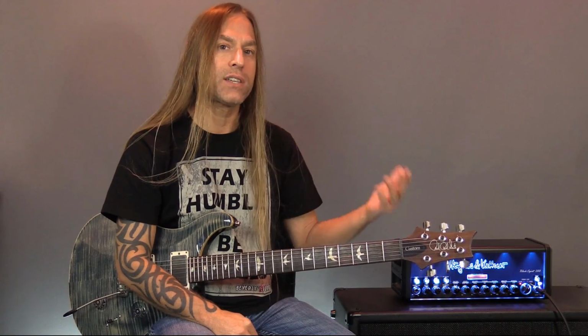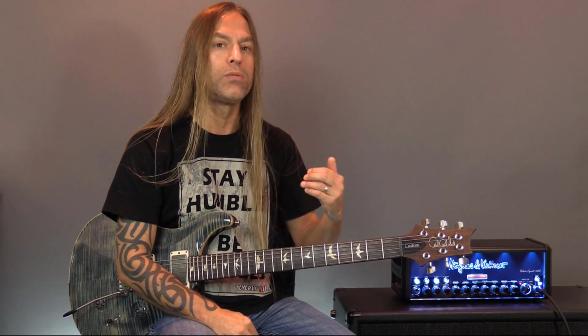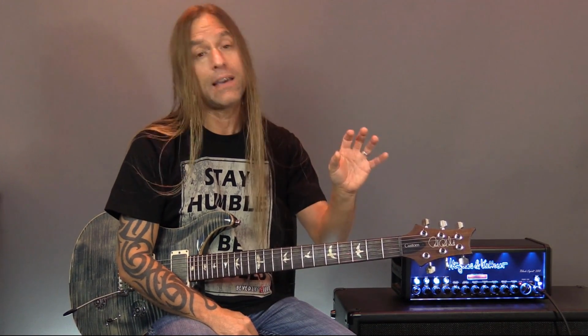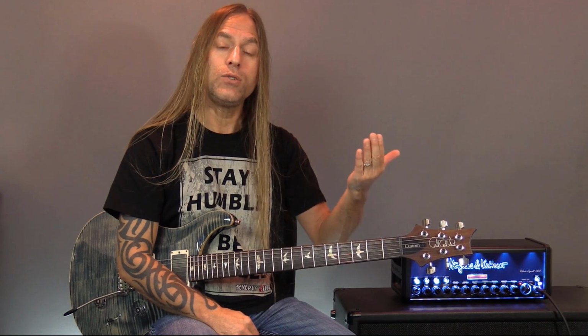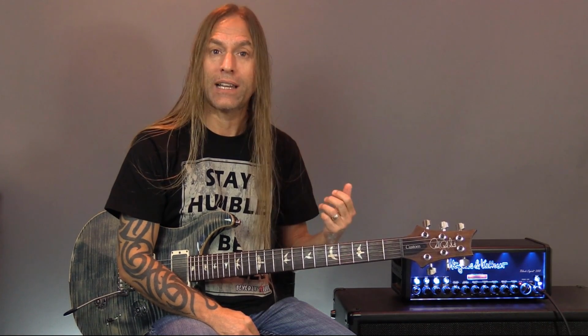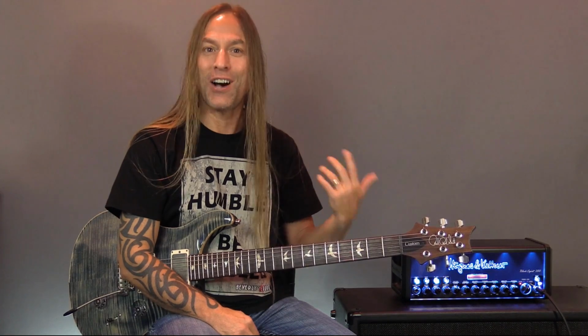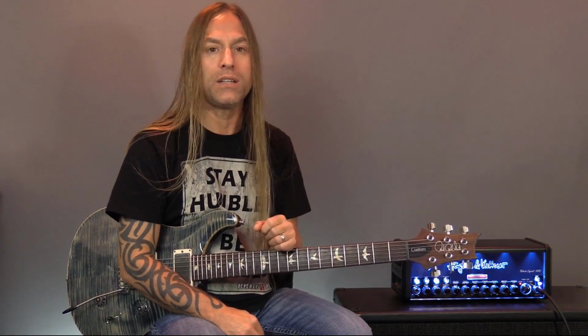So it isn't how fast can you do it. That's really not the point. It's when you lift your fingers up, can you maintain that shape and hold it? And then can you set it back down, and do your fingers go exactly where they're supposed to, or do they shift to other strings? And if they do, that's what you need to work on.